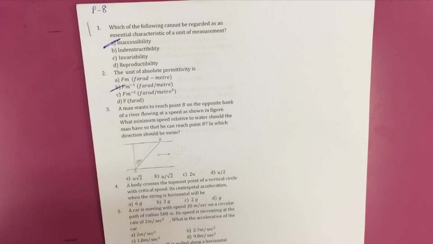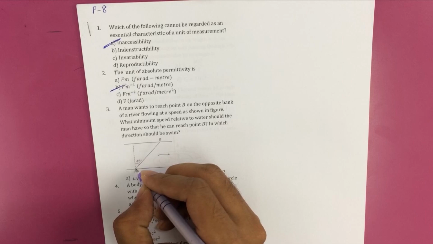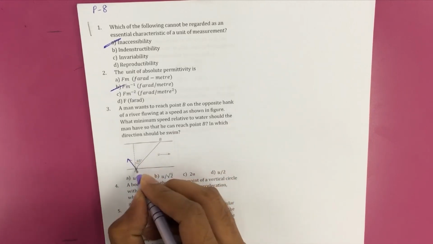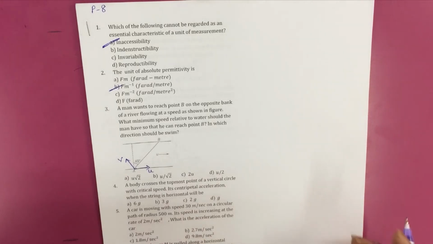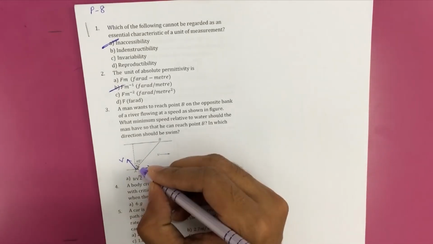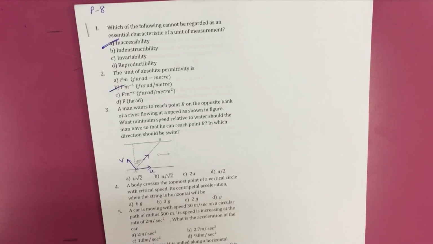The resultant of V and U would be along this direction, along AB.